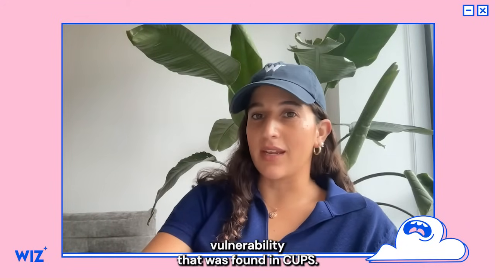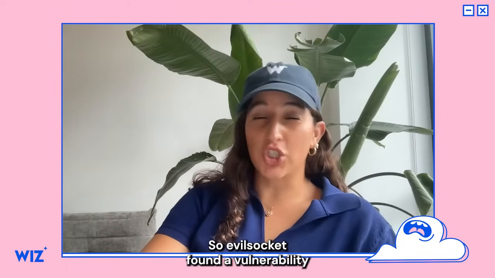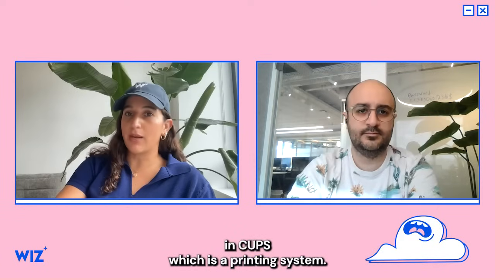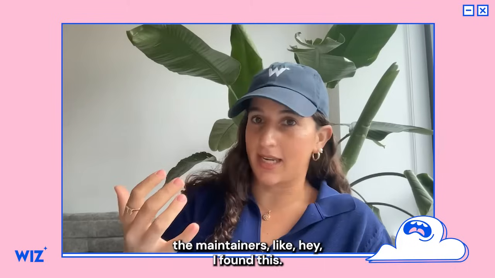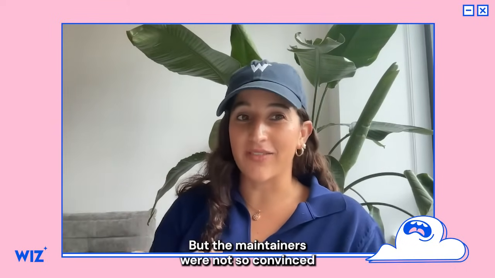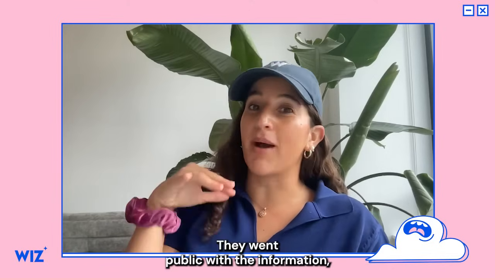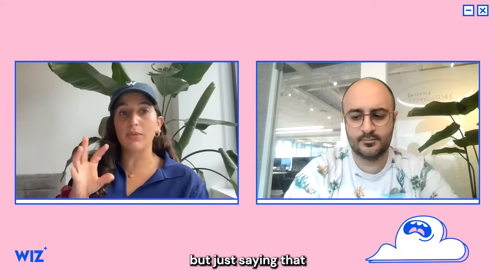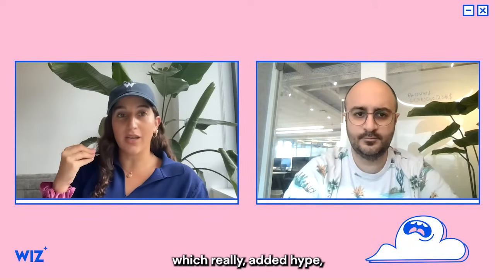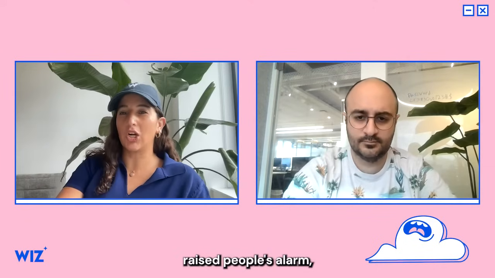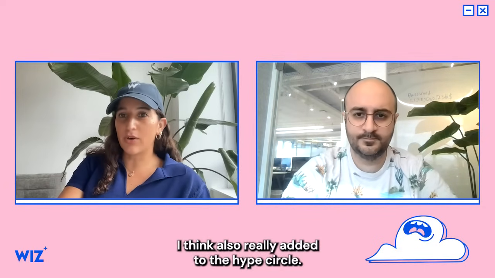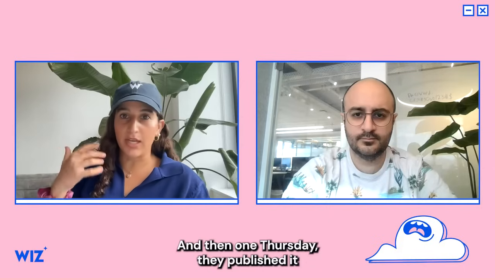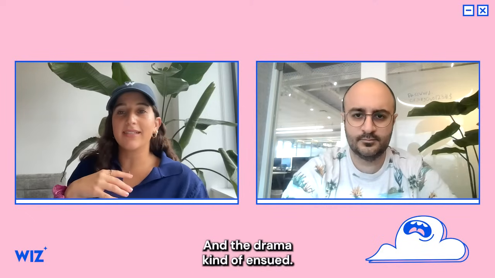Okay, for our second story, we are going to talk about a vulnerability that was found in CUPS. So, Evil Socket found a vulnerability in CUPS, which is a printing system, and they tried to hit up the maintainers and say, "Hey, I found this," but the maintainers were not so convinced nor moved to action. So they went public with the information, not with the details of the vulnerability, but just saying that they had found a significant vulnerability, which really added hype, raised people's alarm, and no one knew exactly what it was, which I think also really added to the hype circle. And then one Thursday, they published it within a few hours of announcing that they would, and the drama kind of ensued.